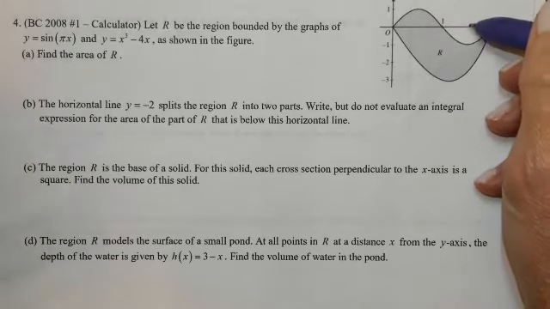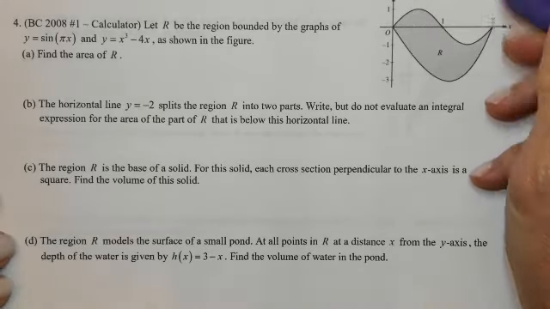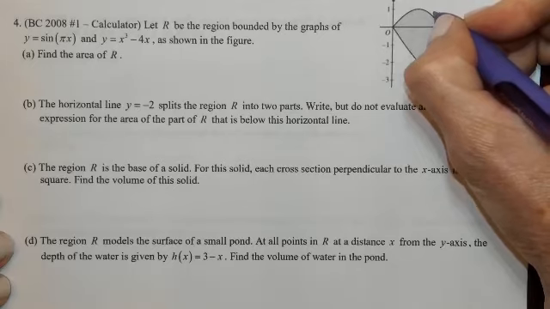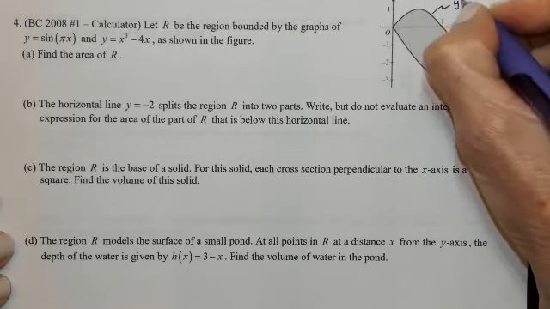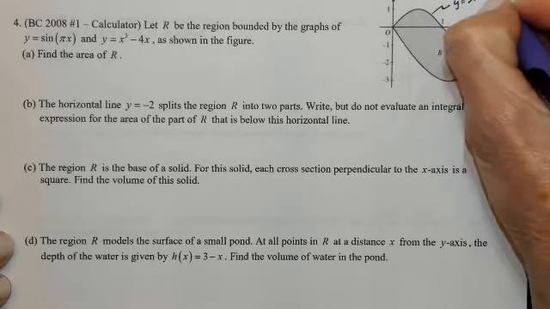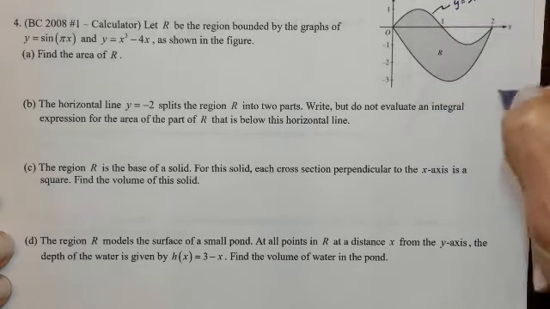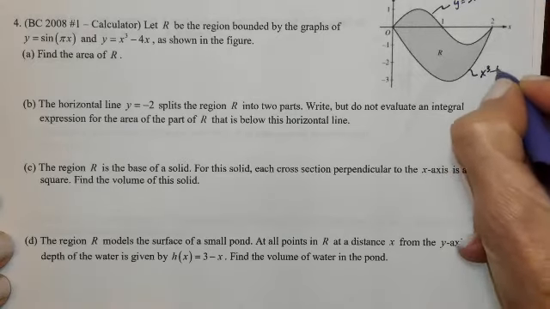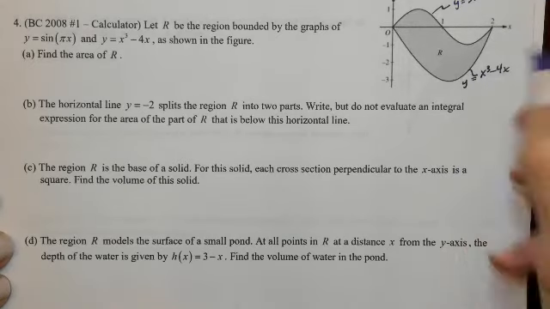But if you're not sure about that, then stick it in your calculator since you have a calculator. But this is the y is equal to sine of pi x, and the bottom one would be the x cubed minus 4x equals y.